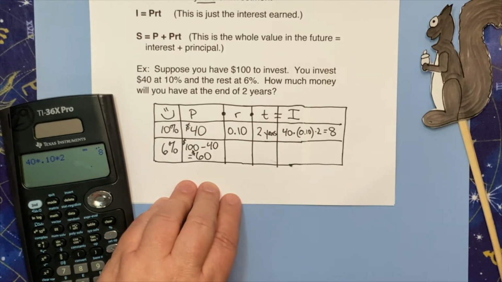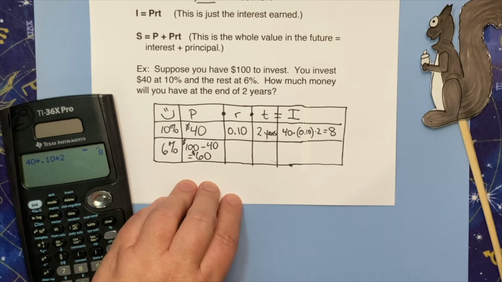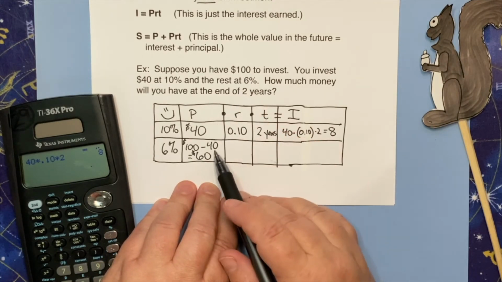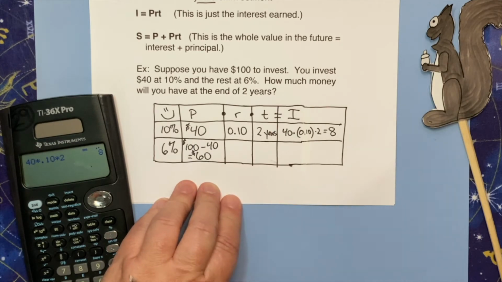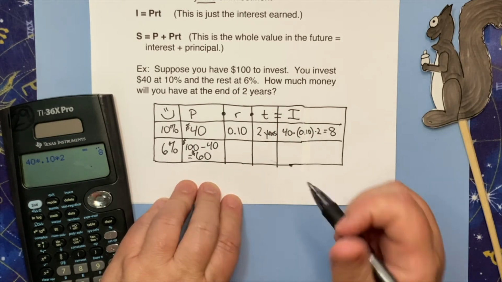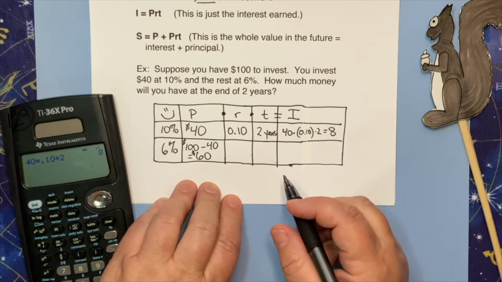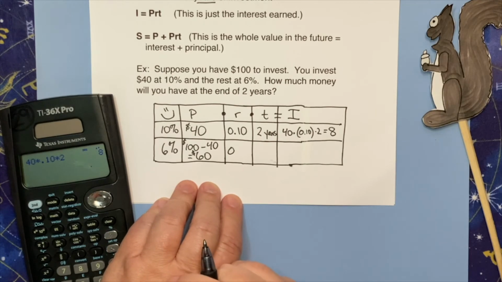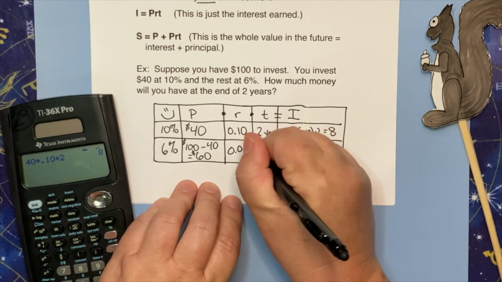And that's going to be important for our next problem. So just keep that in mind, that we took 100, which is the total, and subtracted the 40 that went in the first fund to get to how much we're spending on this fund. Now, 6%, if you're not paying attention, I totally can understand writing 0.6, but it's not 0.6, it's 0.06.